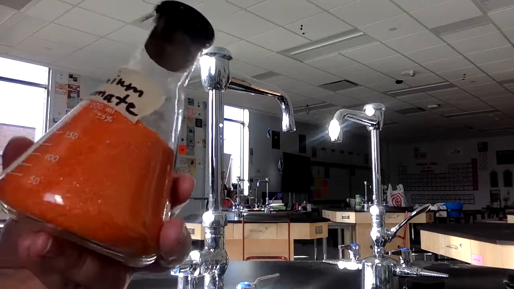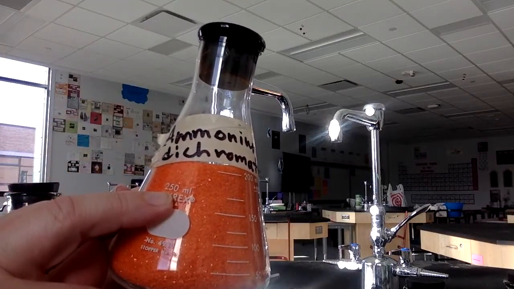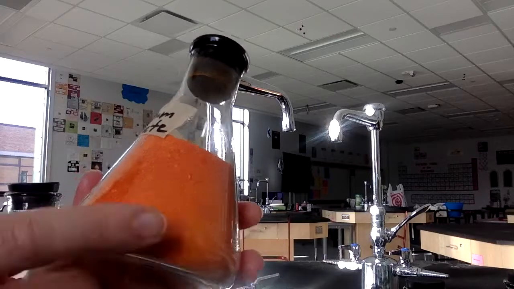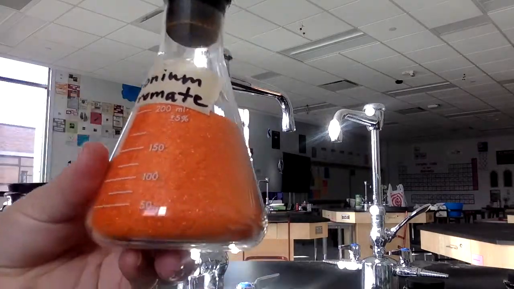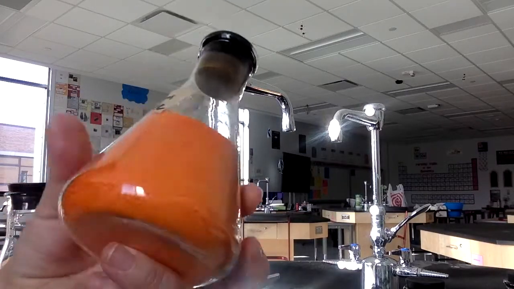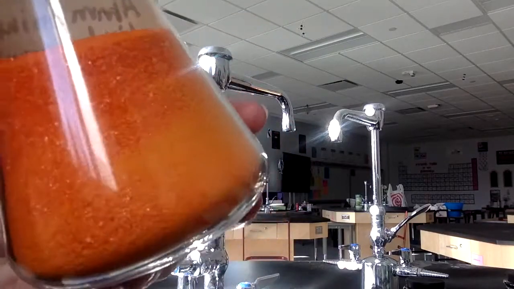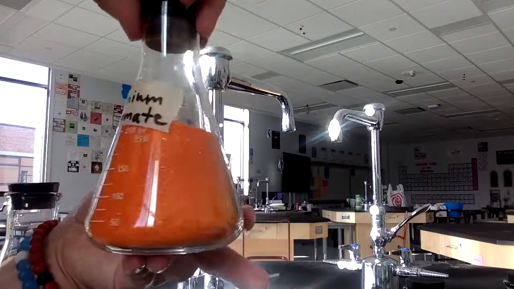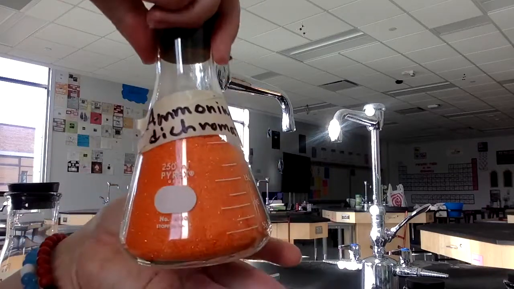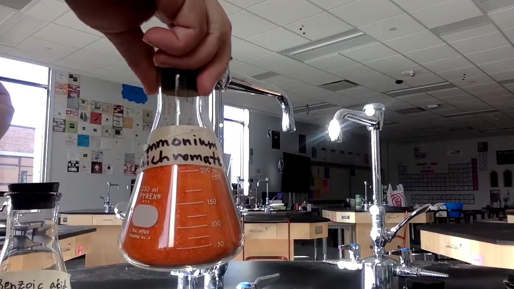So description, this is again a 250 milliliter bottle or Erlenmeyer flask. And you can see that it fills it up pretty full. So about 200 milliliters or so. And again, it kind of looks like orange sugar. So they're kind of crystals, definitely orange colored. It's kind of heavy. So that's ammonium dichromate.